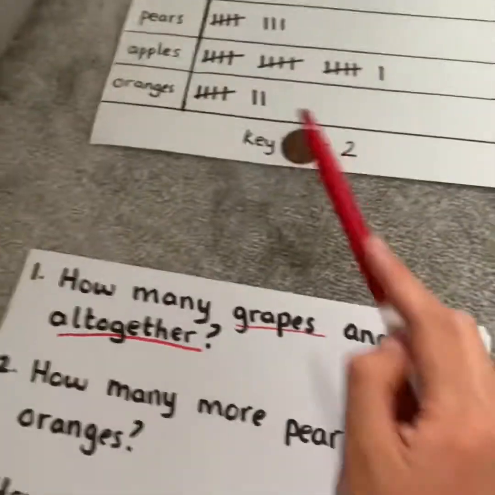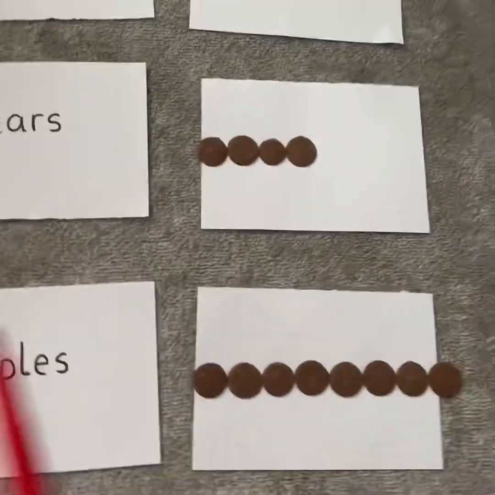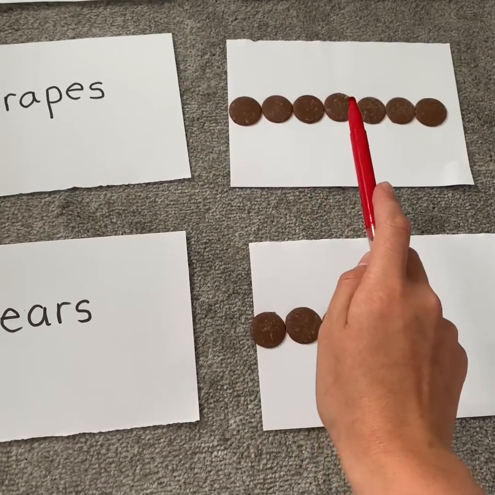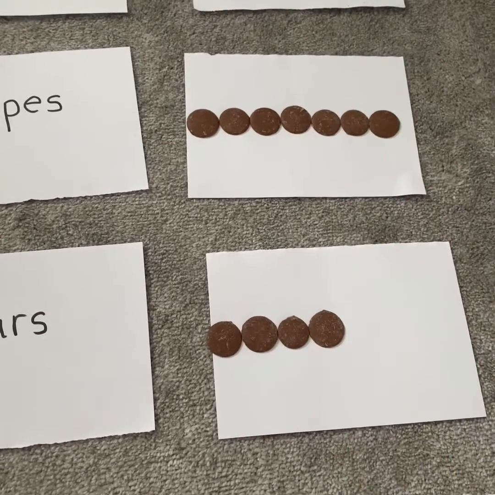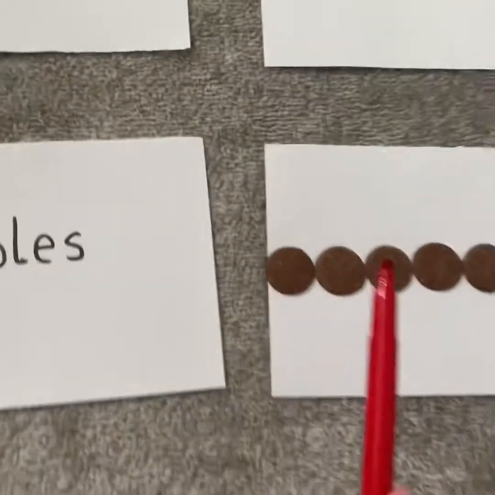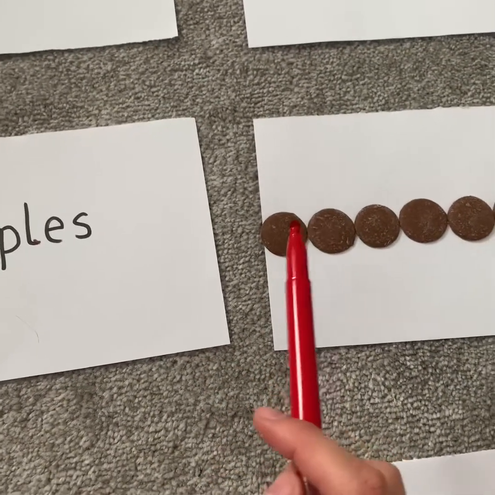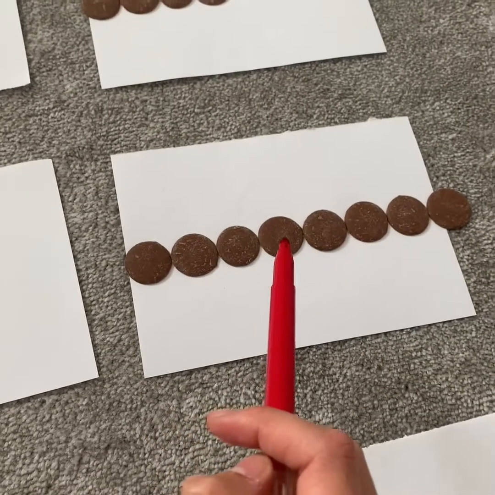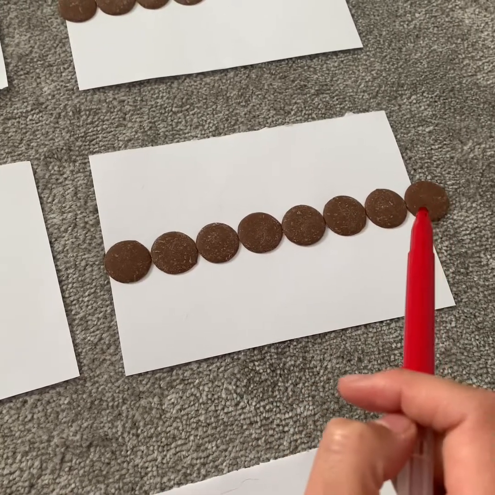So we know that that button represents 2. So if we go onto our pictogram, we're going to look at grapes first and count in twos. 2, 4, 6, 8, 10, 12, 14. And then we'll look at apples, but we'll continue from 14 because we've already got 14 for our grapes. 16, 18, 20, 22, 24, 26, 28, 30.